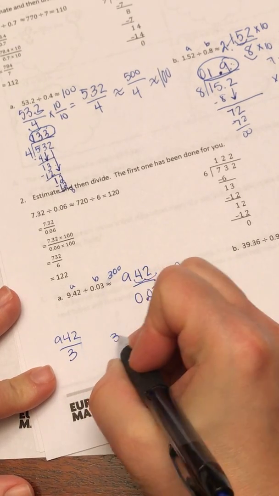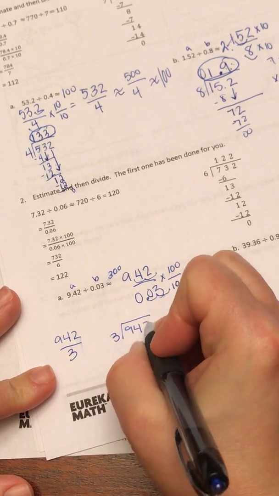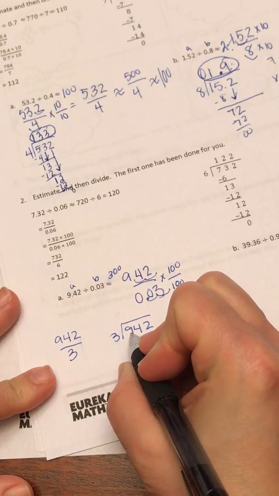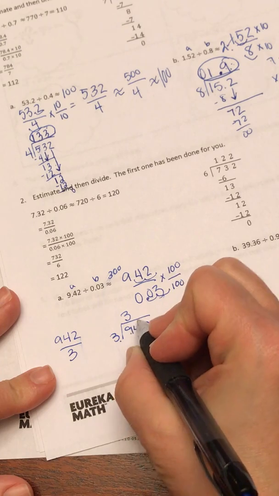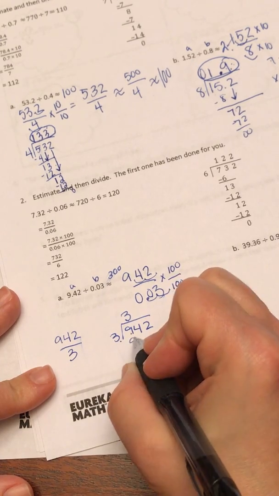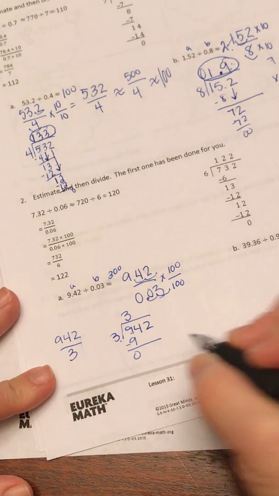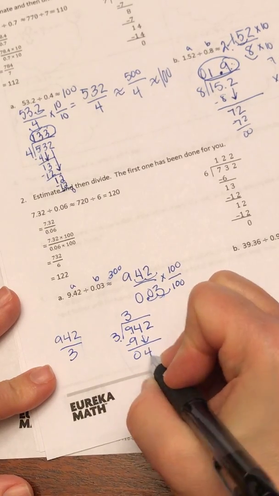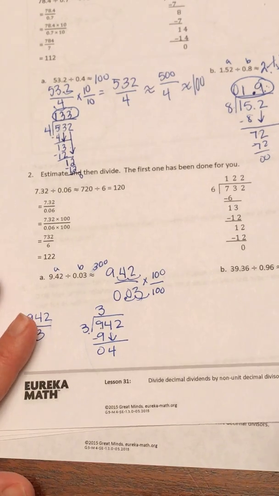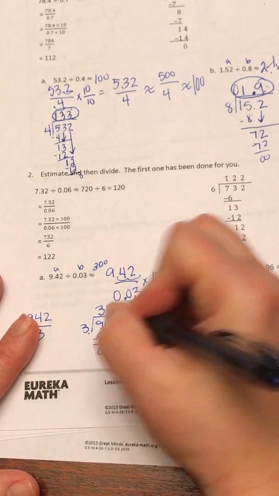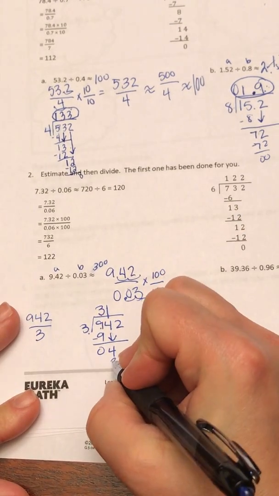So now I'm going to do the math to find out. 3 goes into 942. If I have 9 blocks and I want to make groups of 3, I can do that with my first number, and I would use all of the hundreds blocks. Then I would look at my tens. I have 4 tens, and if I want to make a group of 3, I could make one group of 3, and I would use 3 blocks.